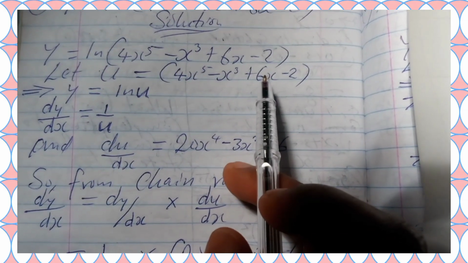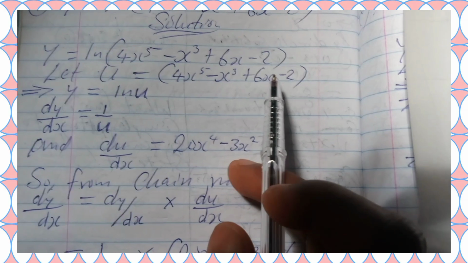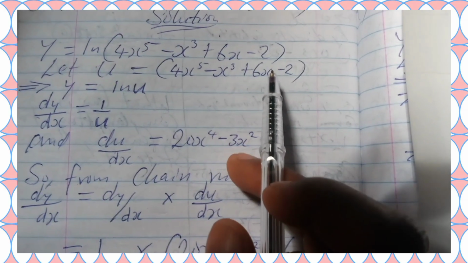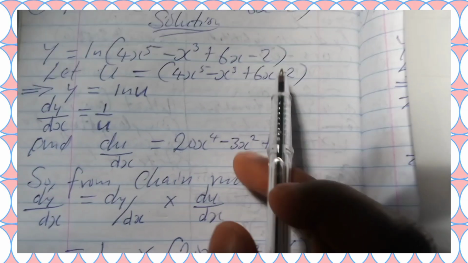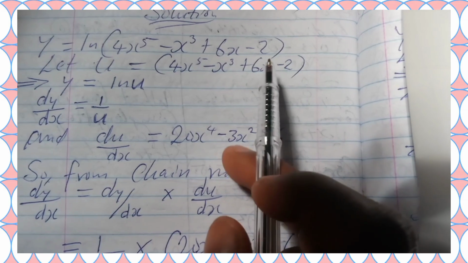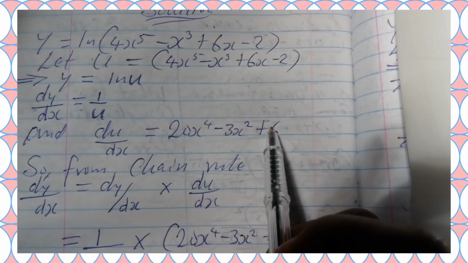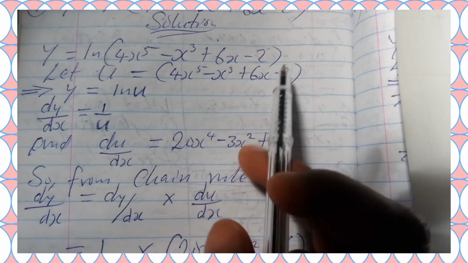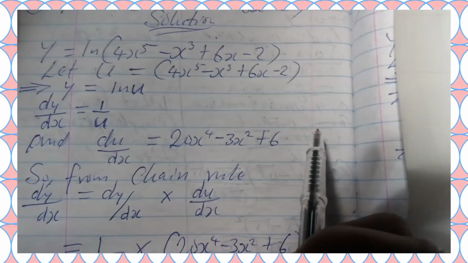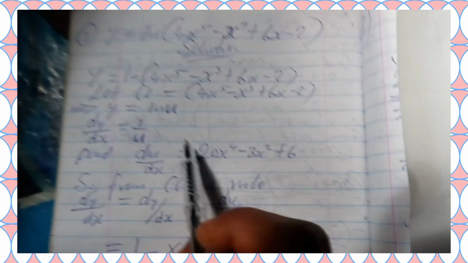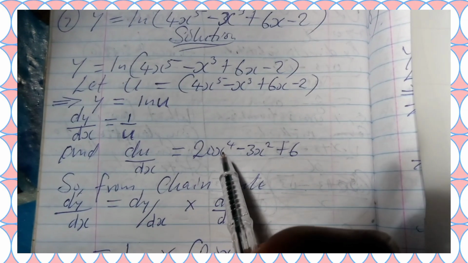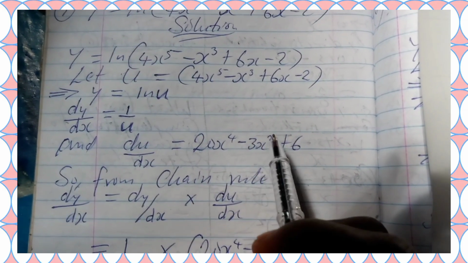Now in this case we have plus 6x. This x has an invisible power of 1, so 1 minus 1 becomes 0, and anything raised to the power of 0 in indices is 1. So 1 times 6 is the same thing as 6. And when we derive a constant in differentiation, it becomes 0. That is why we do not have anything in this place. So our du over dx becomes 20x^4 − 3x^2 + 6.